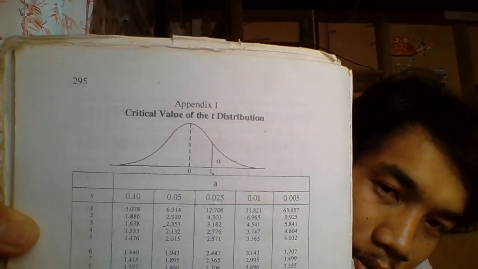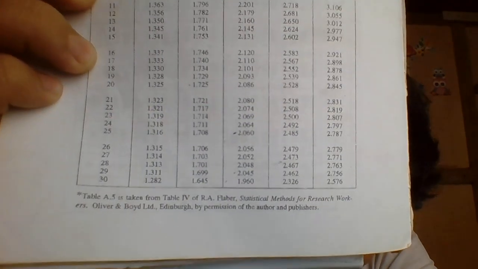It is the critical value for the t distribution. Every statistical book has this. The critical value of the t distribution, appendix I, adapted from table 8.5. The author was taken from Fisher's Statistical Methods for Research Workers, published by Oliver and Boyd Limited at Edinburgh. You can get it there. What is the t-tabular value at 0.05?